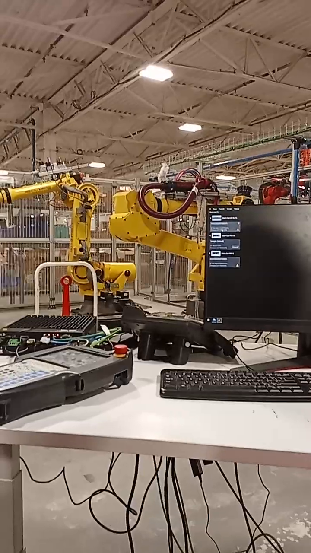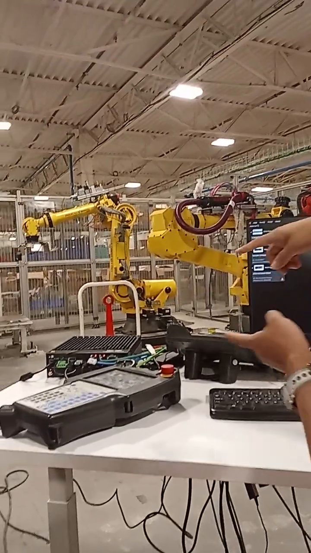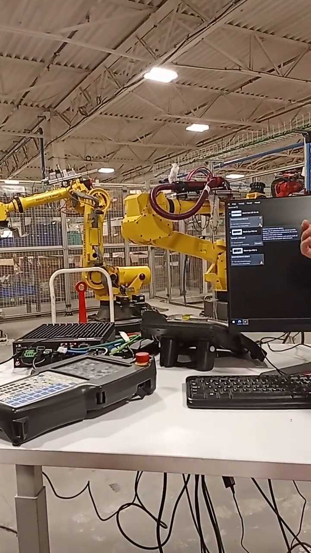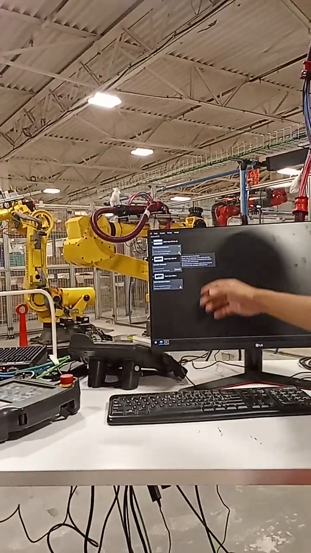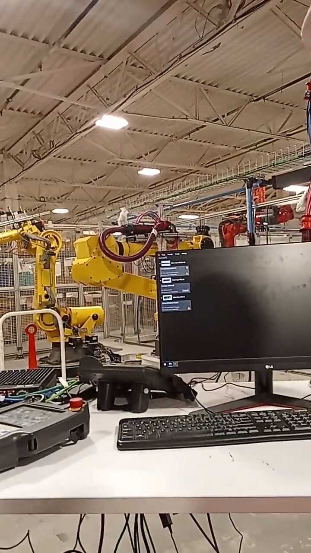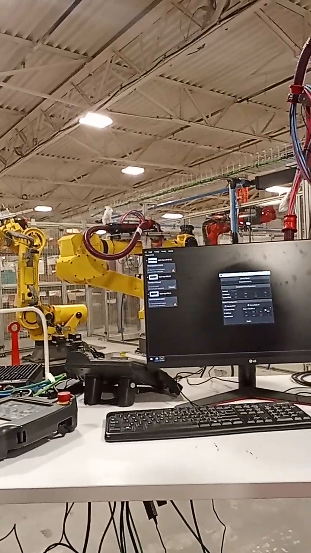If the camera IP does not match with the IPC IP, there will be a warning mark here. It will tell you the IP address of the device is not the same as the computer IP. So you just click the setting button, and it will bring you to this IP setting here.